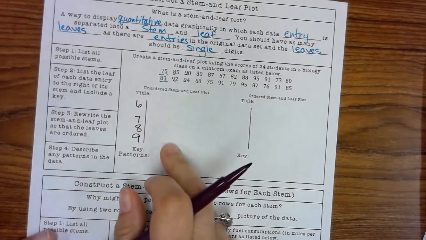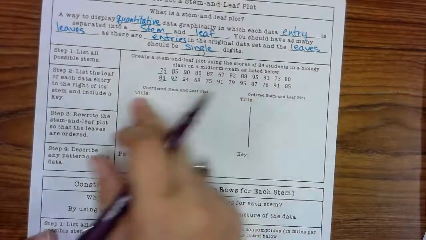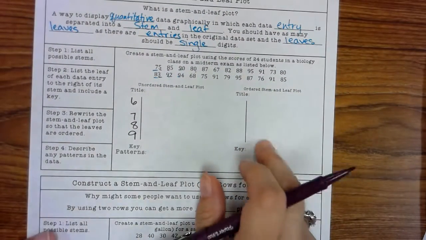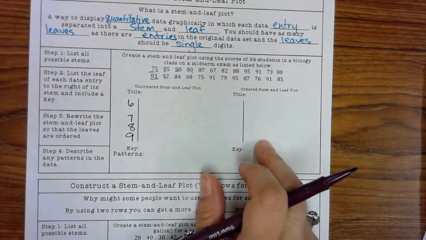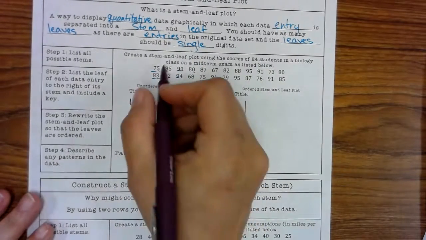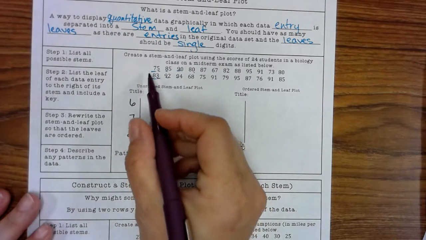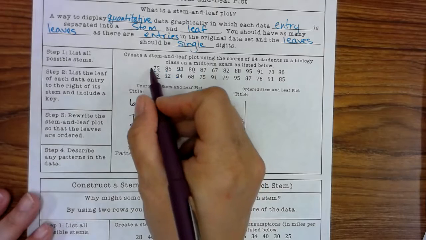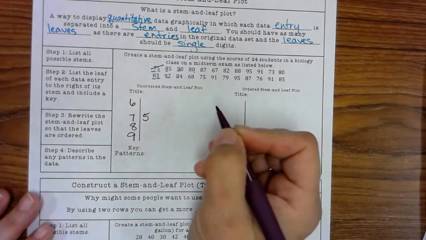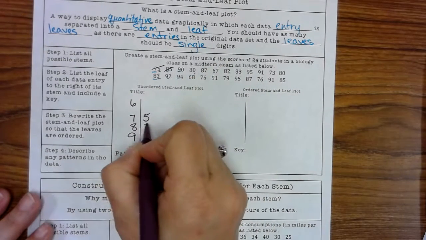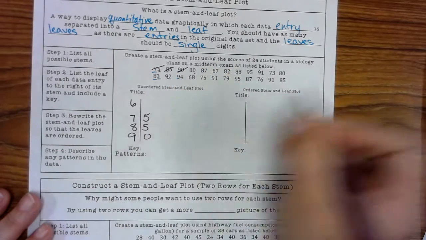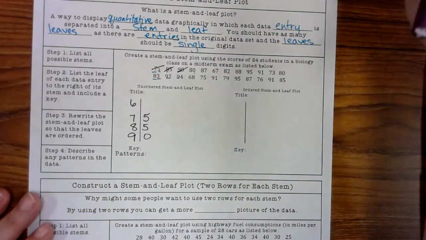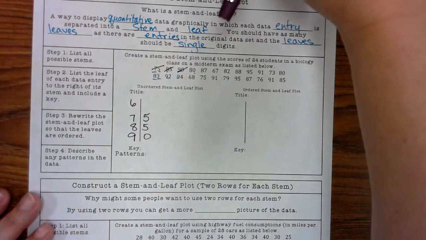This side will be for unordered, where we're just basically grabbing all of the numbers, and then we want to order them to give it a finished, polished look. So we go down, and again, I would recommend crossing out the numbers as you copy them down. So 75, I'm going to copy down my 5. 85, copy down my 5. 90, 0. And so forth. So keep going.